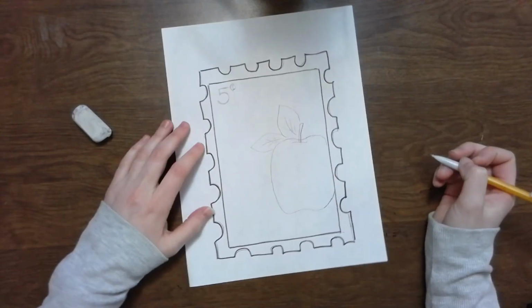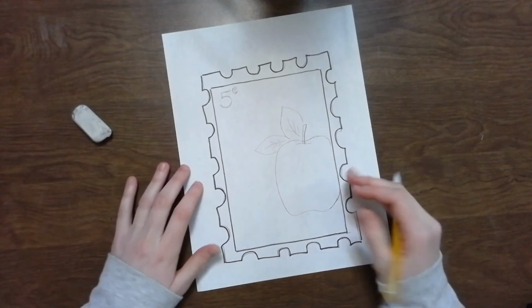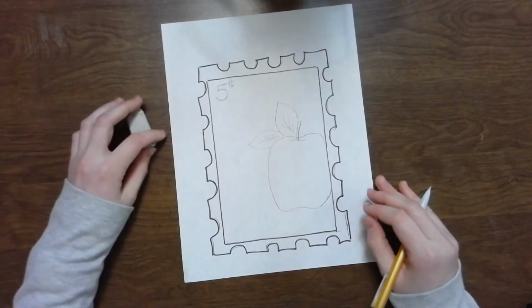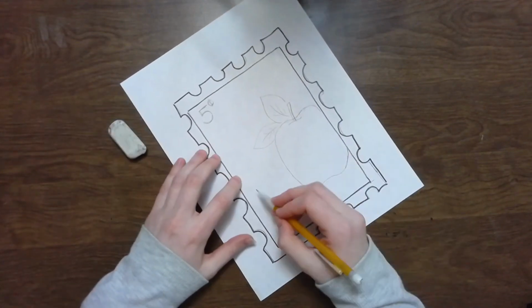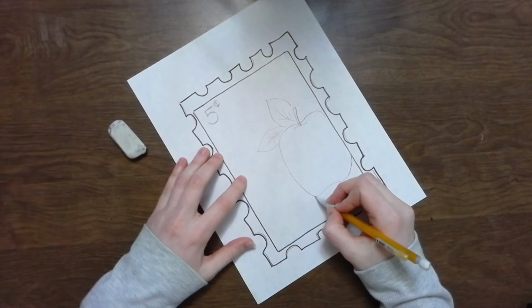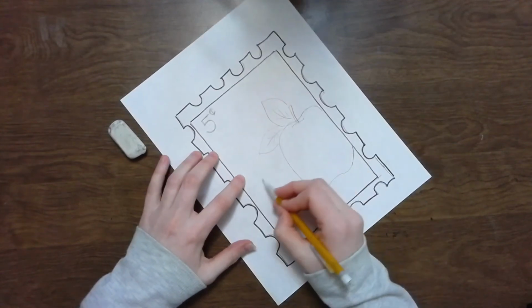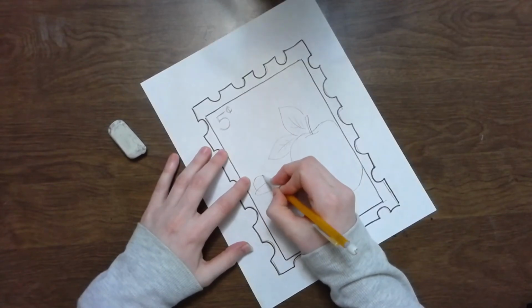Now, while one apple is nice, we want to really enhance our design and fill up that space. I also suggest you go look on the United States Postal Service website and look up all different kinds of stamps. Stamp collecting is pretty popular. And like I said, stamps have changed a lot throughout the years. I think I'm going to draw a basket of apples.